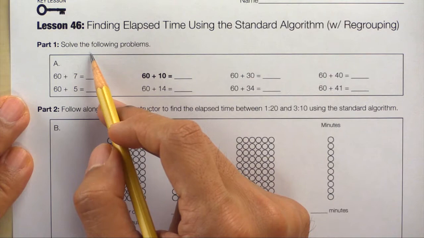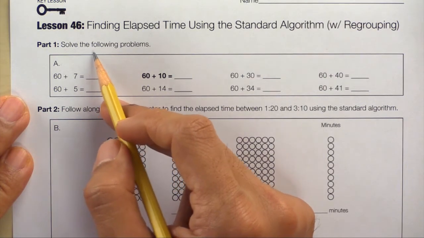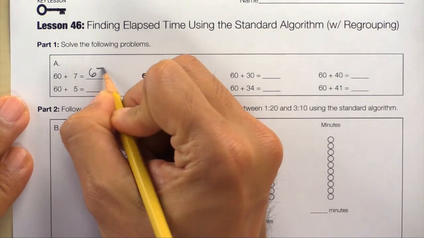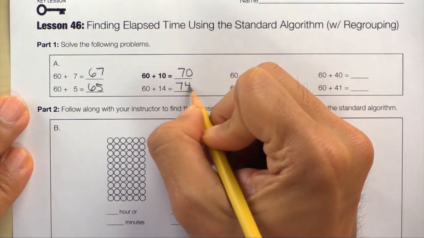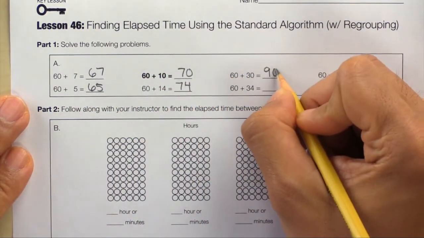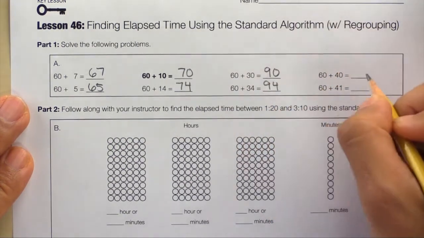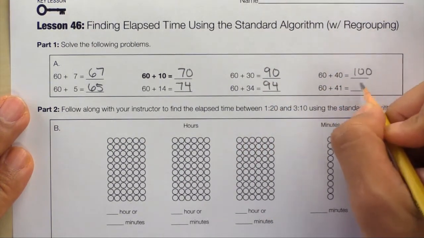Lesson 46, Finding the Elapsed Time with a Standard Algorithm with Regrouping. Here's part 1. This is a review, so let's solve the following problems. Here we have 67, 65, 70, 74, 90, 94, 100, and 101.